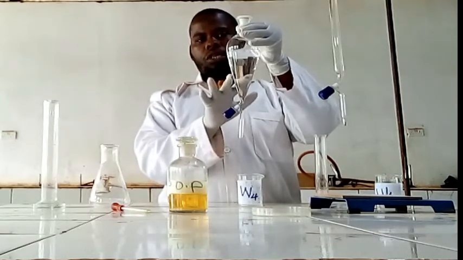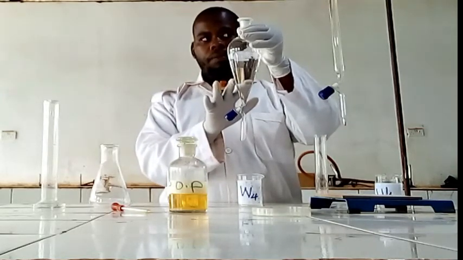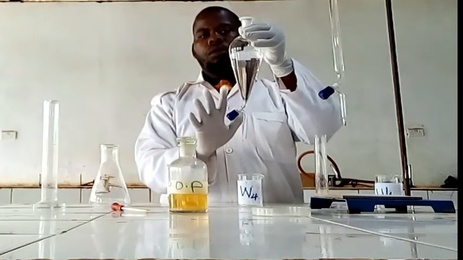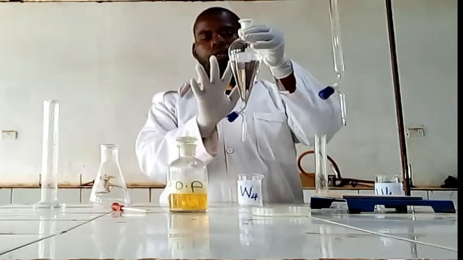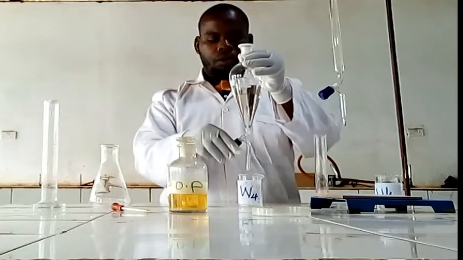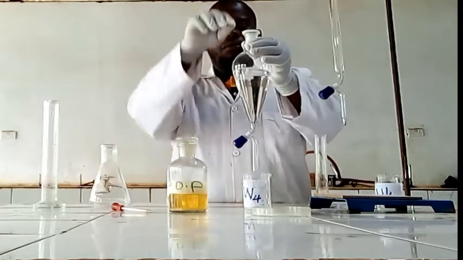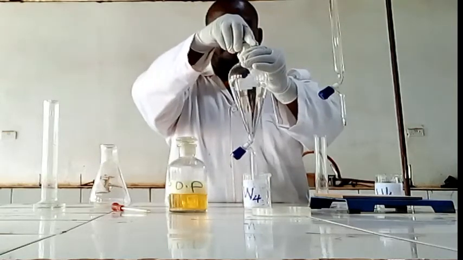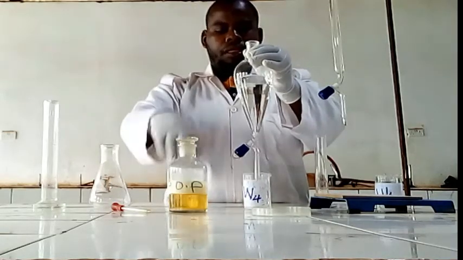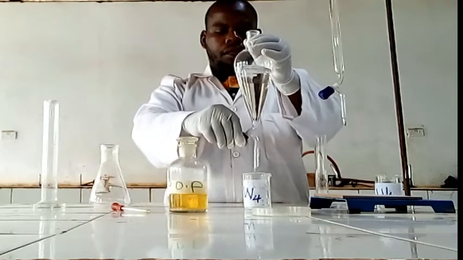This is the succinic acid aqueous layer, which has been distributed to this. So in order to have a good separation, you have to remove this one. Then remove.